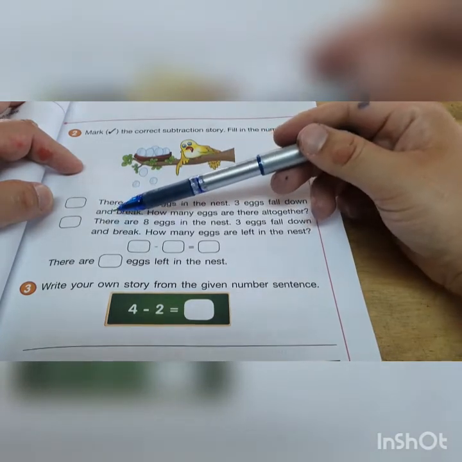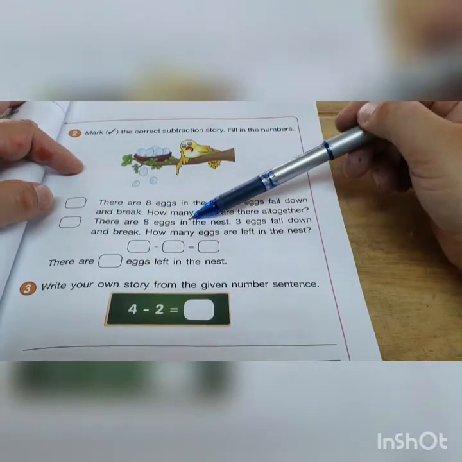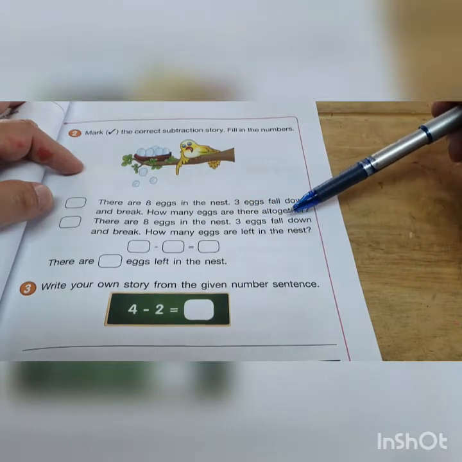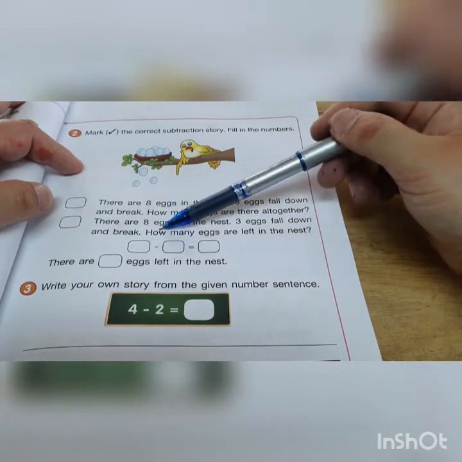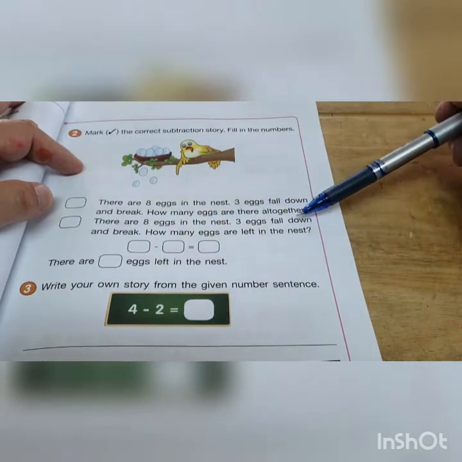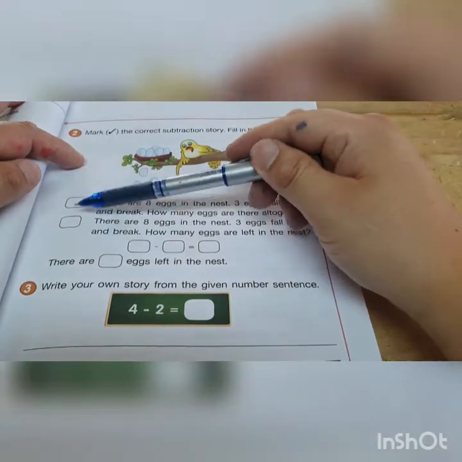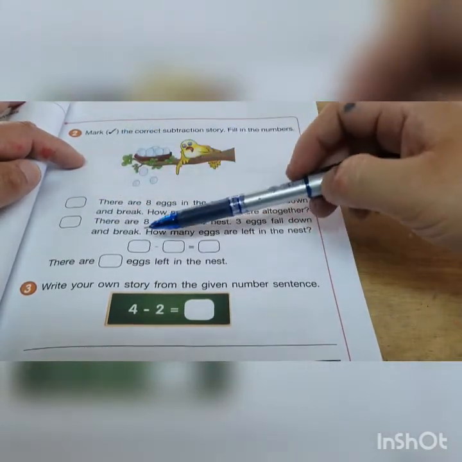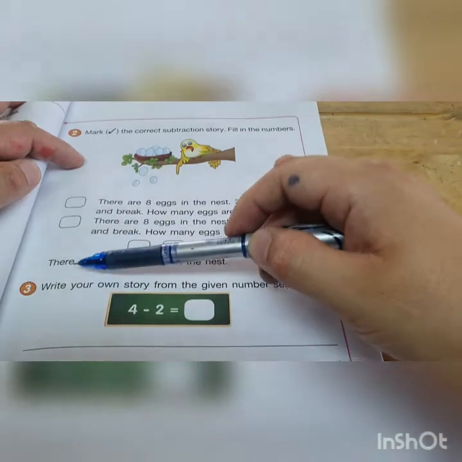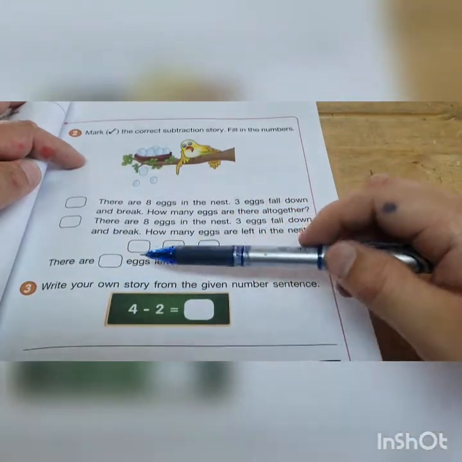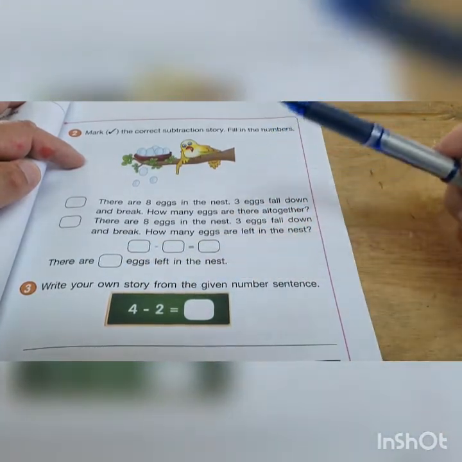The second story: there are 8 eggs in the nest. 3 eggs fall down and break. How many eggs are left in the nest? So first you check which one is correct, and then you write the number sentence and the answer. There are eggs left in the nest.